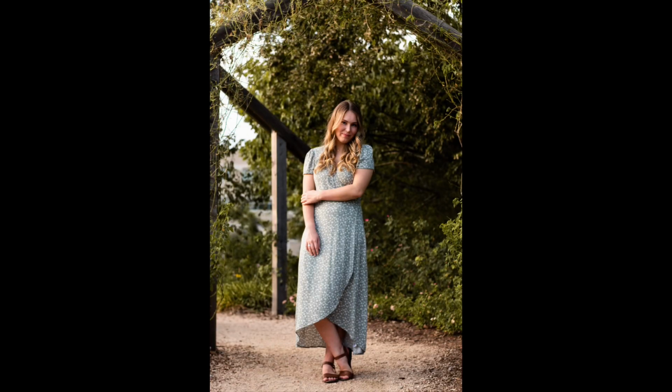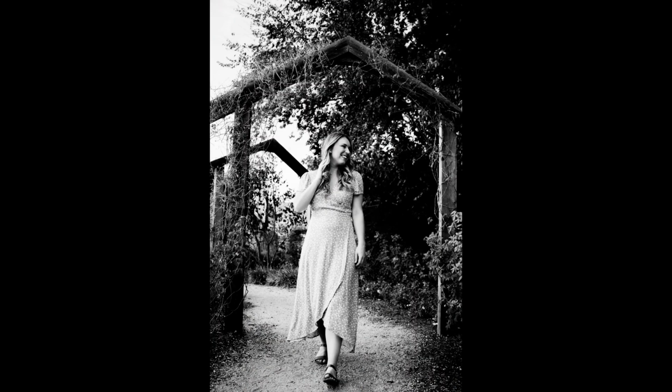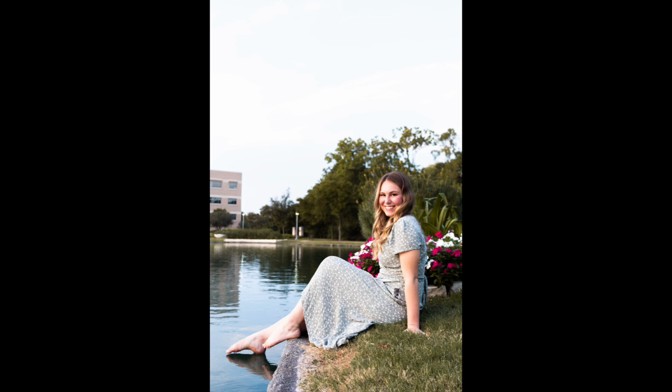So here are some comparison shots of the 50mm versus the 24mm and what those pictures look like. And then here are just some of my favorite shots that I've taken with my 24mm lens.